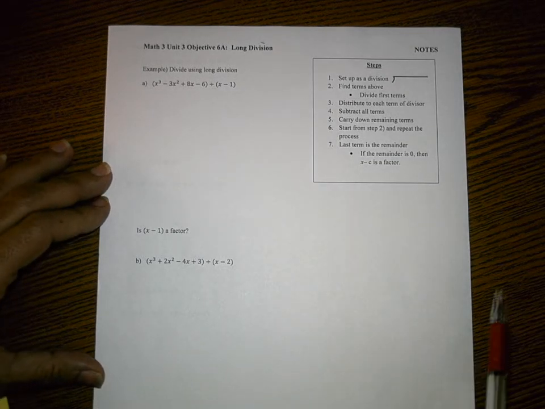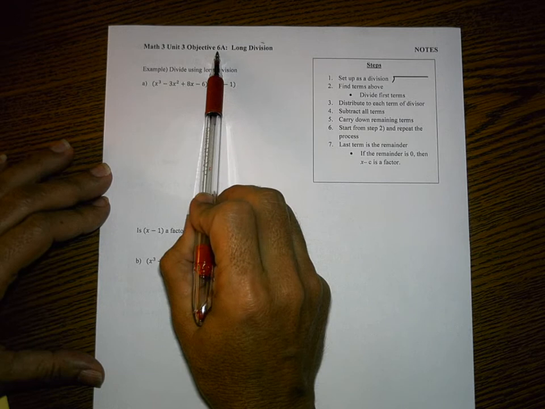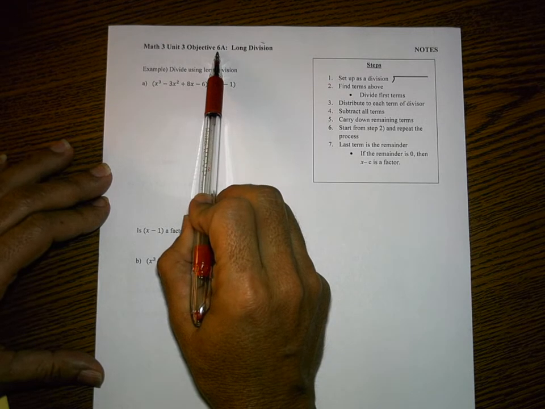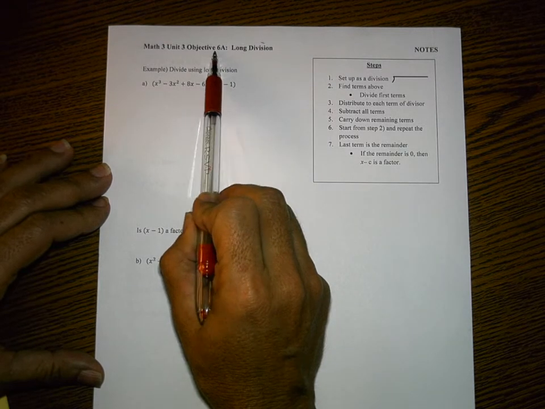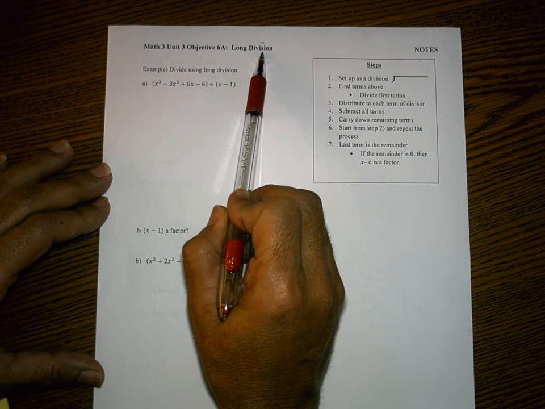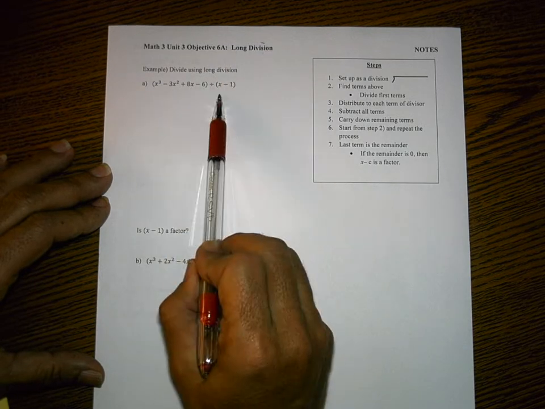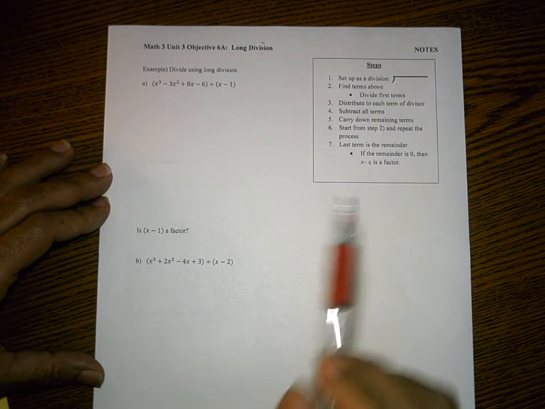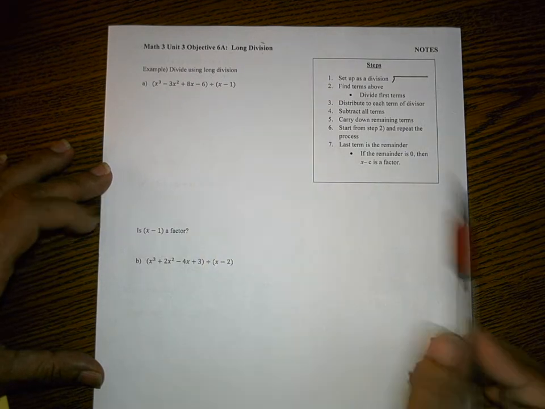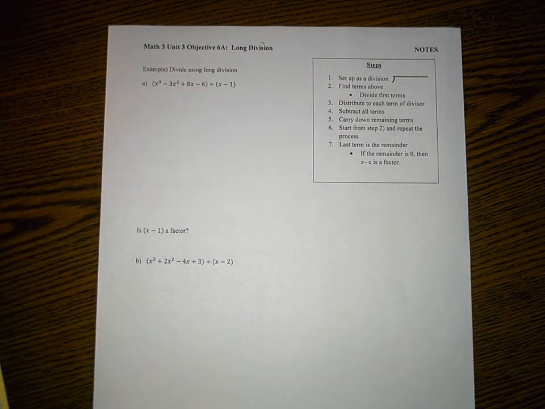All right, so here we go, Unit 3, Objective 6. We're going to break Objective 6 into two parts. This is Part A, long division. Before we jump into long division with polynomials, let's do a quick recap of long division with just numbers, not variables. So no polynomials yet.